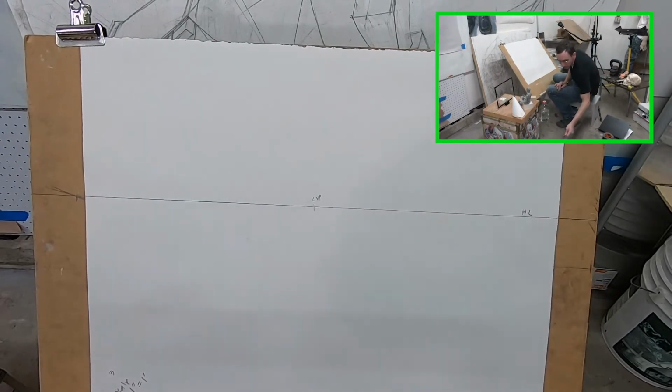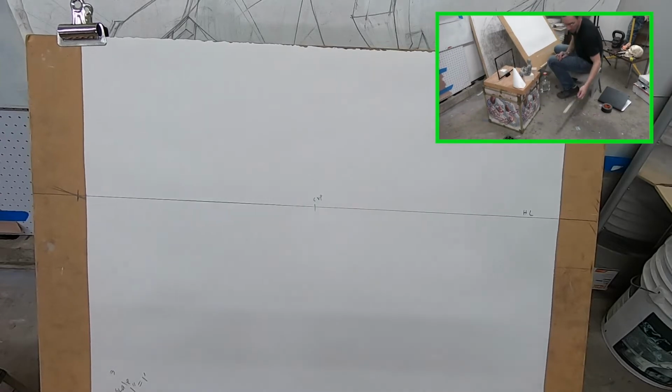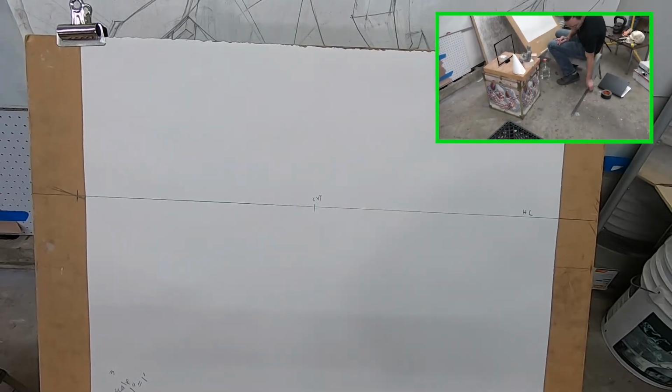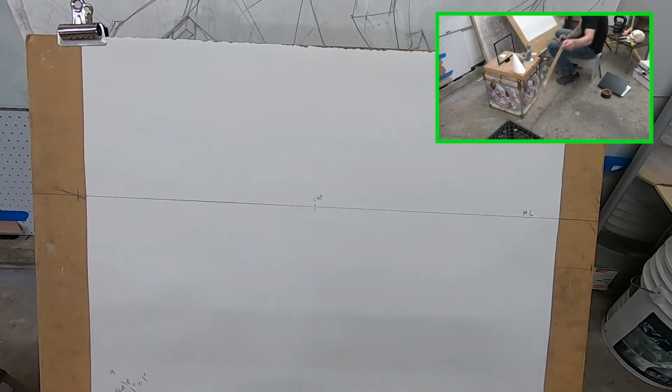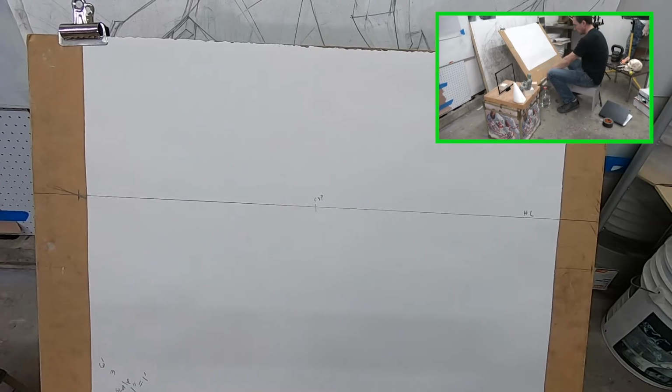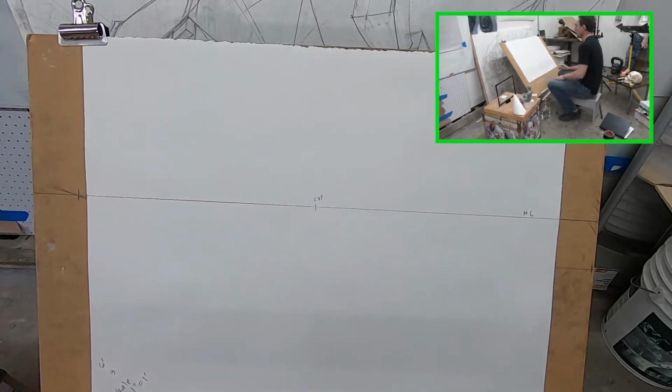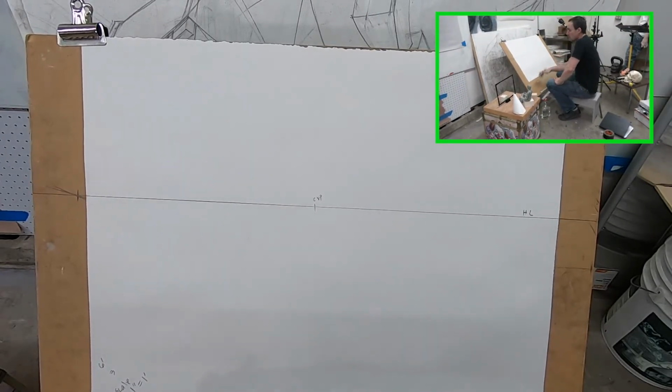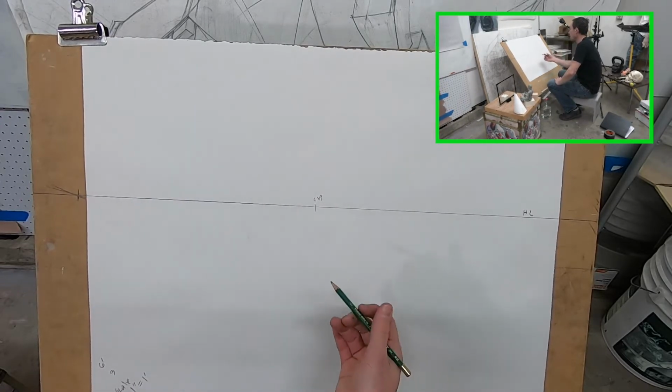And my cube will be 6 feet away from me. But first, before we start to get into drawing our cube, we need to find our ground line.